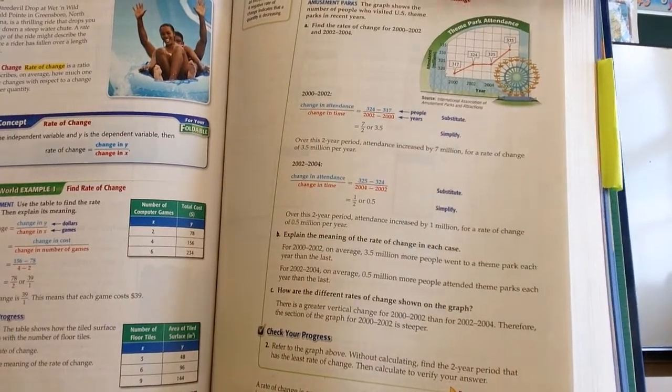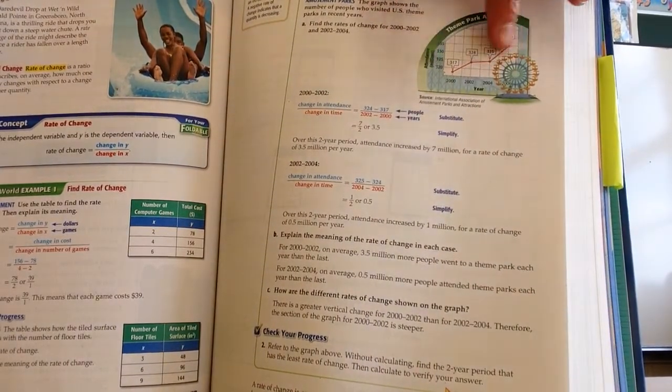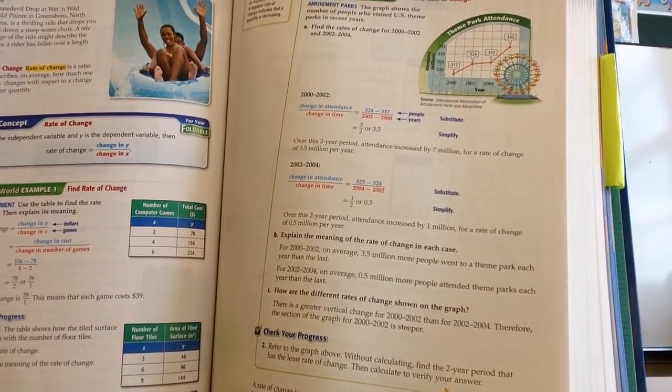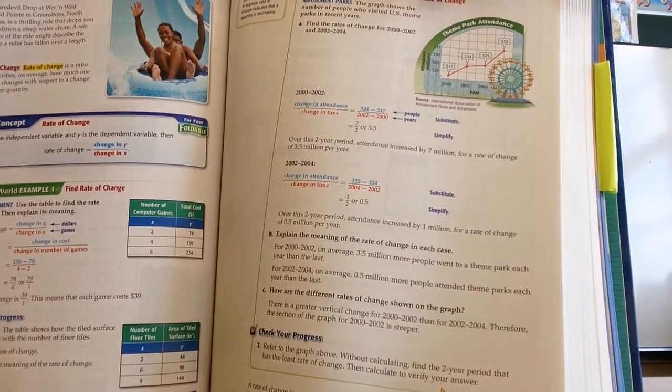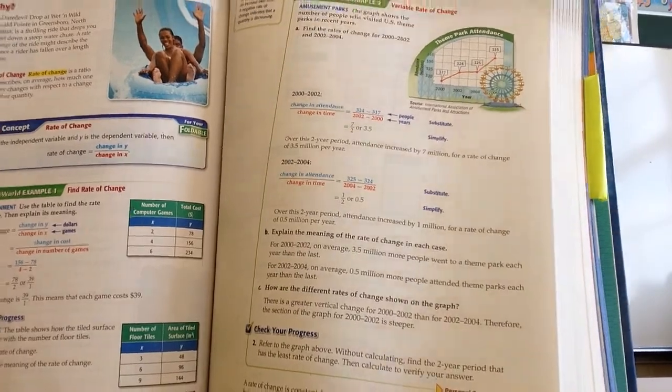So you can see that 2000 was 317. This is attendance in millions, and this is years. So they had 317 million theme park attendance in 2000, and then it grew to 324 million in 2002.